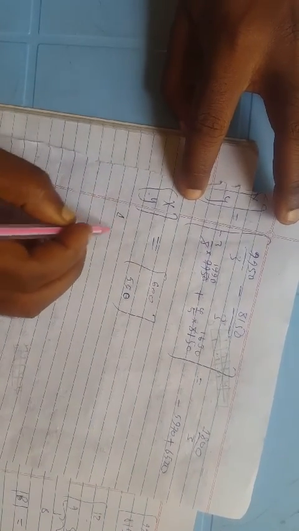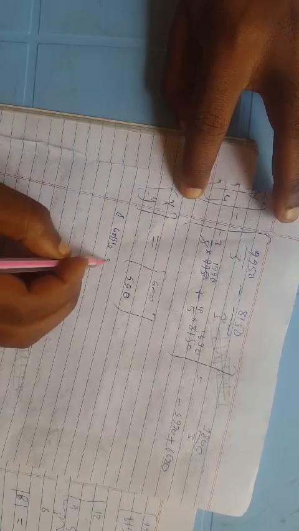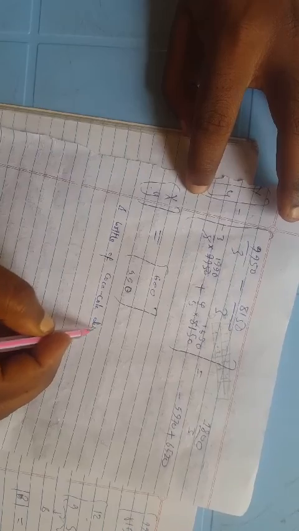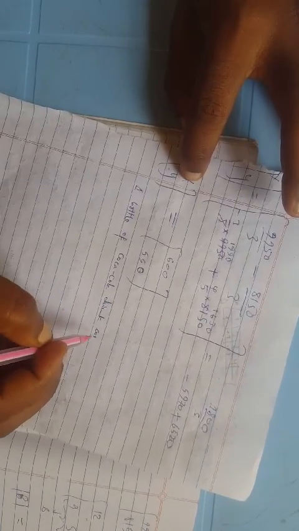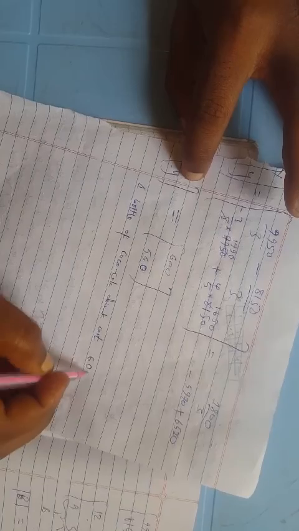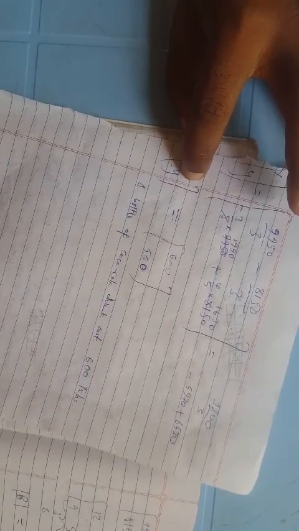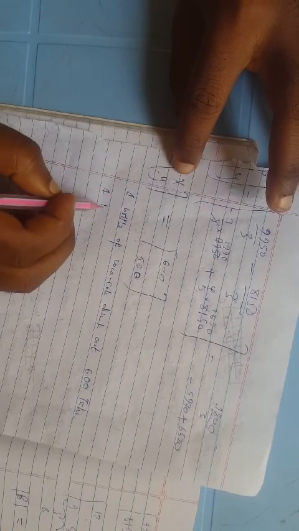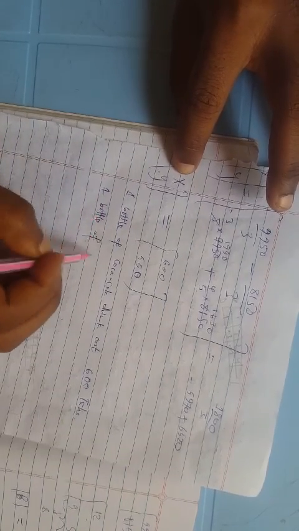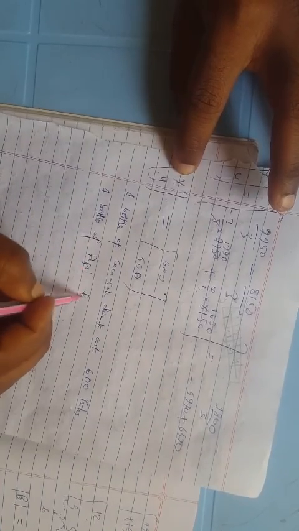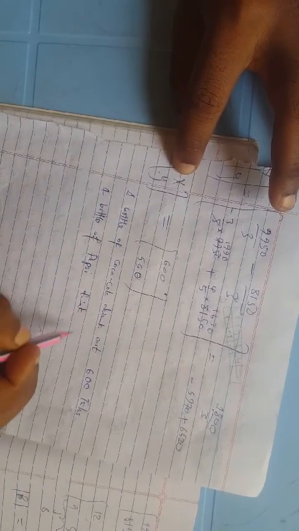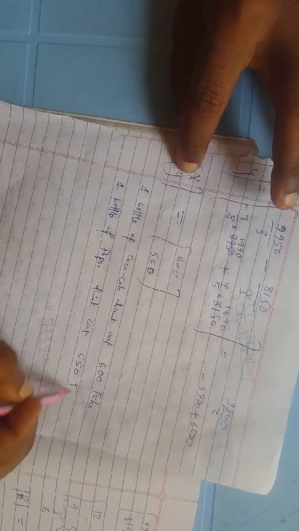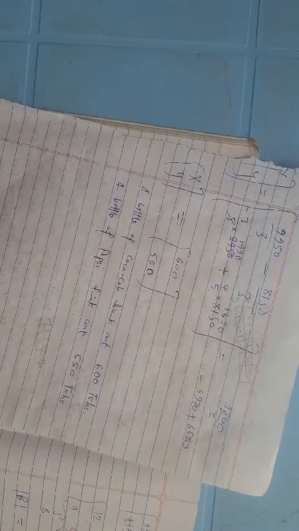We say that one bottle of Coca-Cola drink costs 600 Tanzanian shillings. This is the price. And also one bottle of Pepsi drink costs 550 Tanzanian shillings.